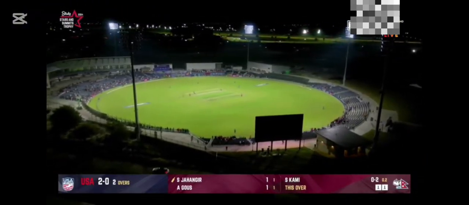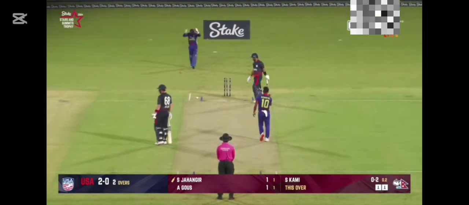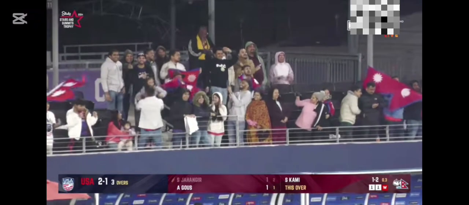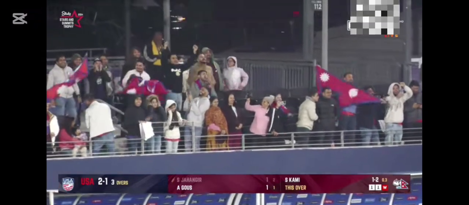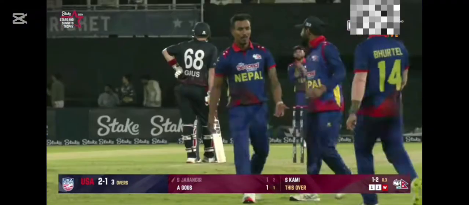2 off, 2 balls. Our graphics just a tiny bit incorrect. Bowls him straight through. And listen to that roar. Sampal Kami is holding his nerve at the death. And Nepal are sensing a win for the ages, pulling it out of the fire. USA in real trouble halfway through this super over.